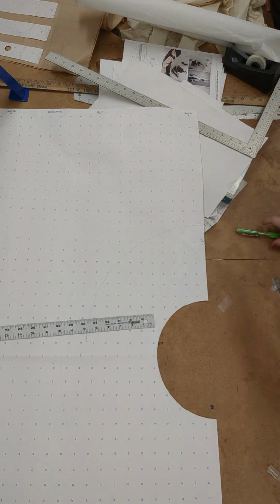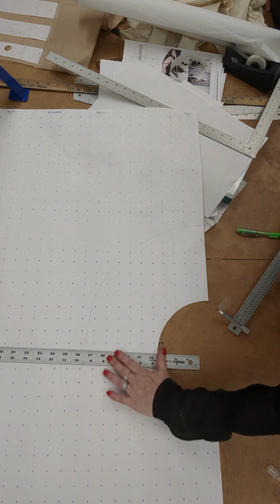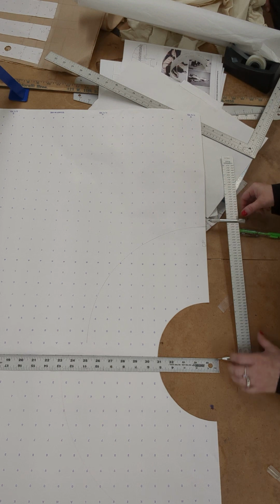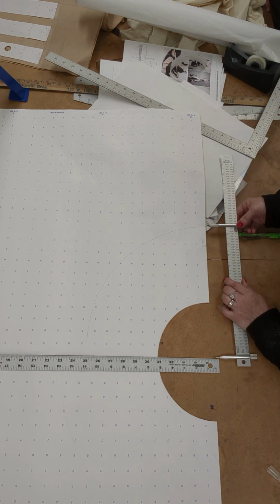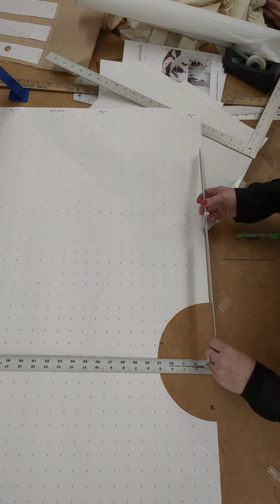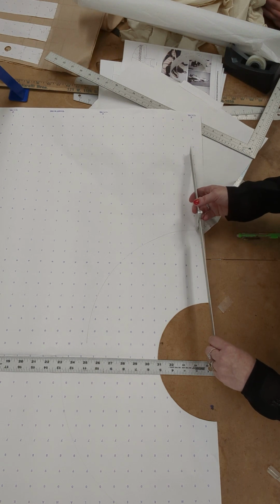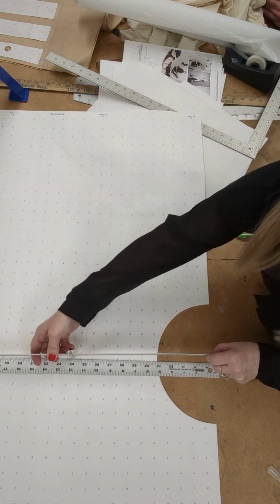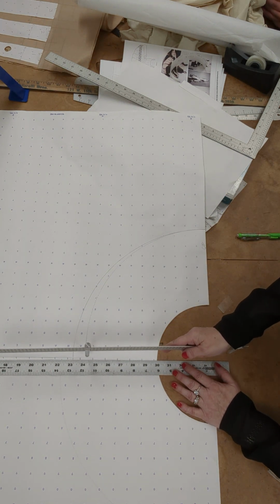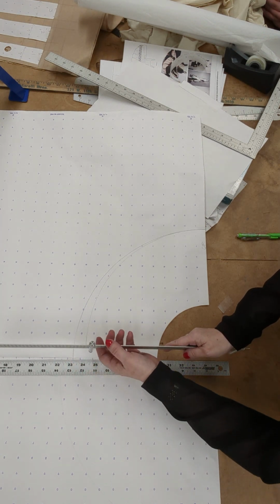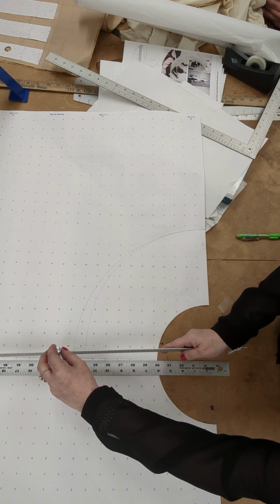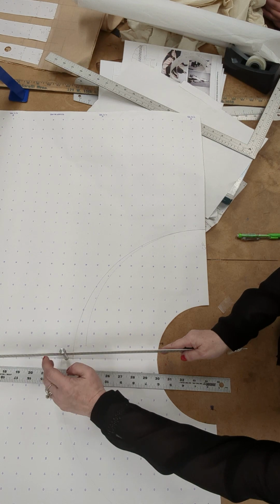Actually, this one doesn't look right. It looks too small because they shouldn't be that far apart. Yeah, show the edge. I drew this circle incorrectly. This is what I get for trying to process a new thing while I'm on camera. There we go. And then we could do one that's 7.5, and then blend the 3. So right about there.